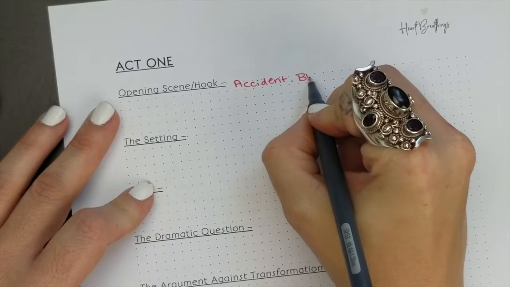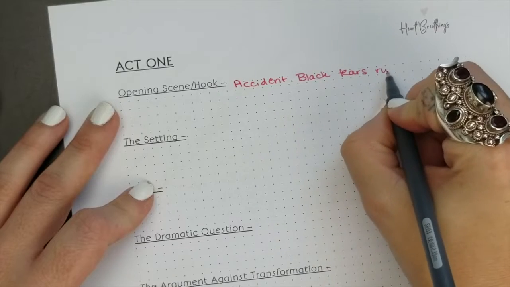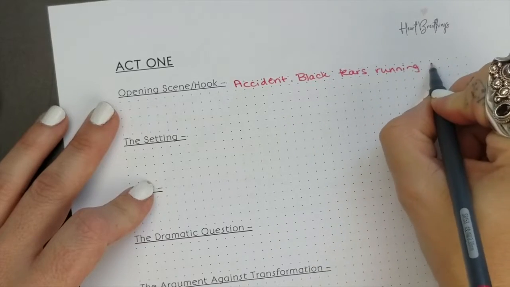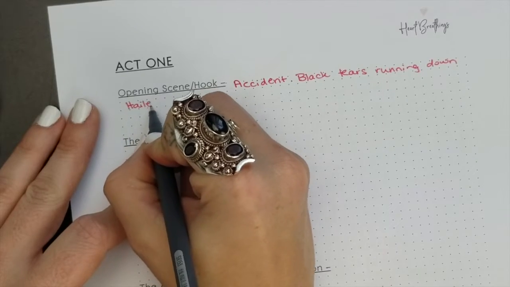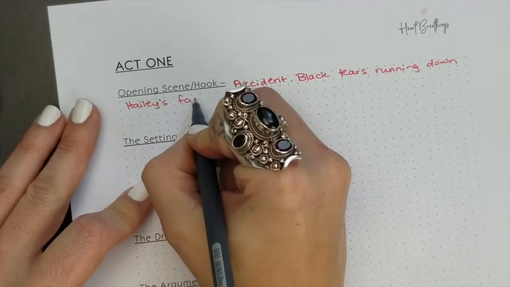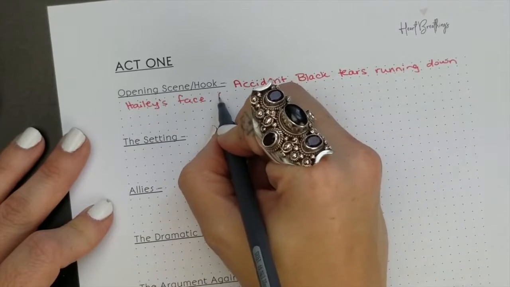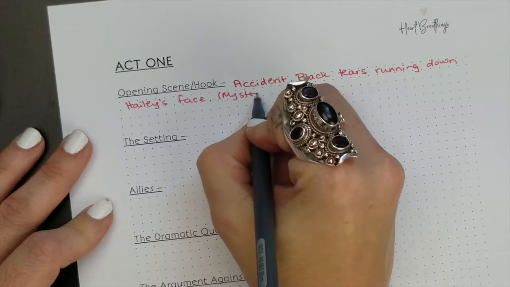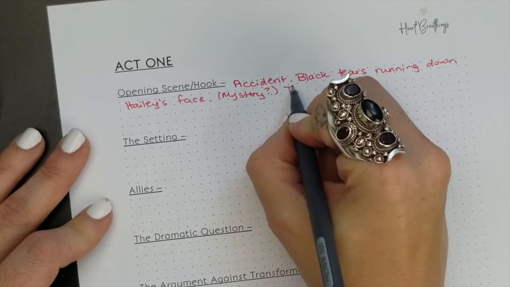and she was acting very strange, and all of a sudden she starts going very fast, and Mariah sees these black tears running down her friend's face, which introduces and sets up this paranormal or supernatural genre and introduces that this is a mystery, because we don't know why this girl would do such a thing, because this is her best friend acting completely out of character.